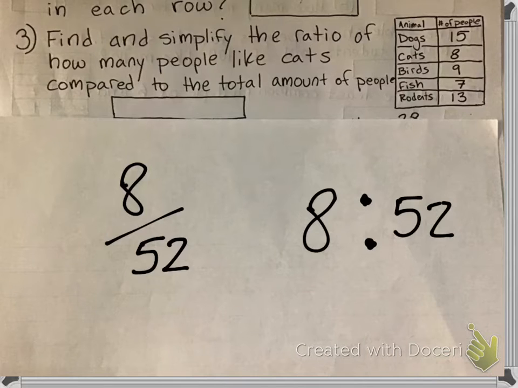Now, is this our answer? No. What do we have to do to make this our answer, Lucy? Simplify. This is the same thing. We're finding the greatest common factor. That's what simplifying is all about, finding greatest common factors. So, if you don't know the greatest common factor, my suggestion is just divide. If they're both even, just keep dividing by 2 until you get to the end.